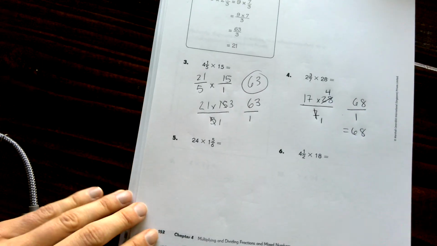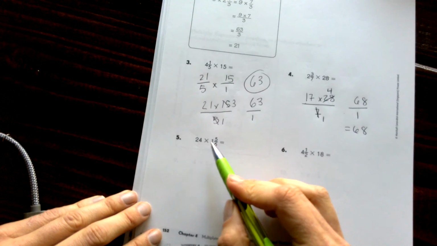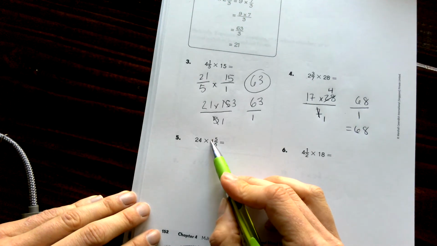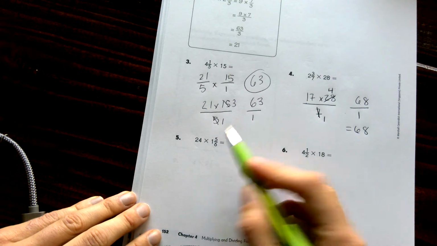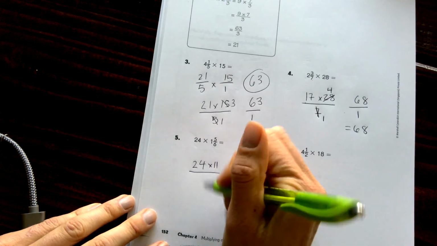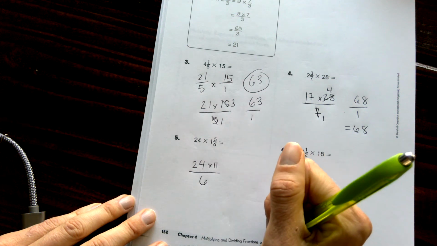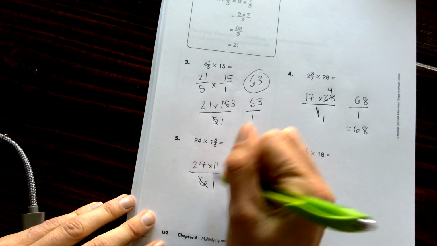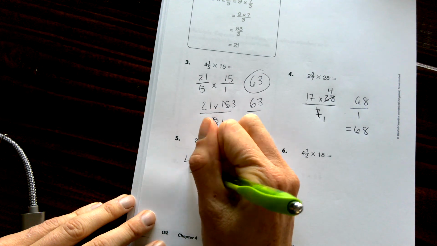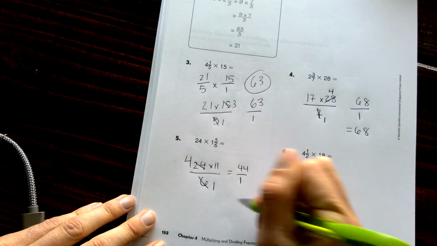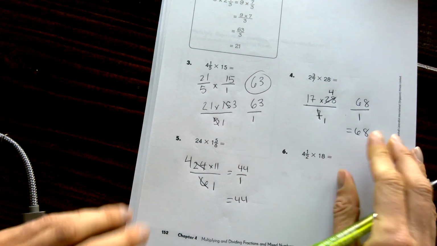Awesome. All right, I'm going to rewrite 24 times 1 and 5/6. I'm going to rewrite this as an improper fraction. 6 times 1 is 6 plus 5 is 11. So I have 24 times 11 over 6. Woo! 6 and 24 have 6 in common. 6 divided by 6 is 1. 24 divided by 6 is 4. 4 times 11 is 44 over 1 equals 44.